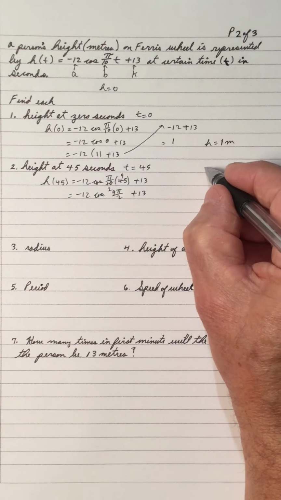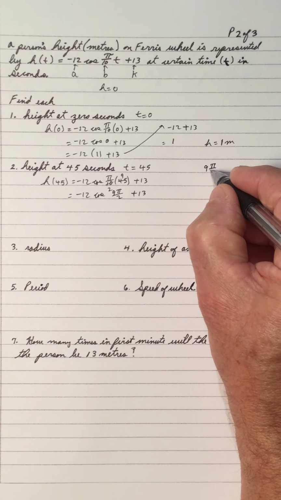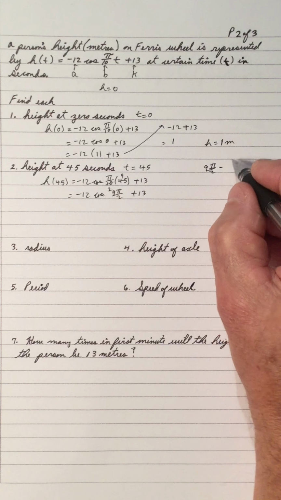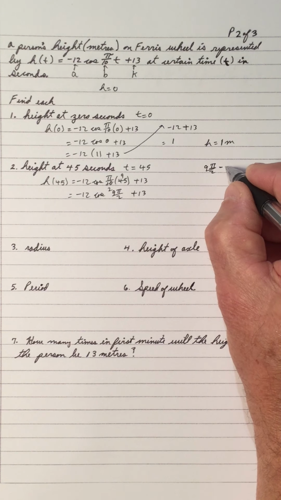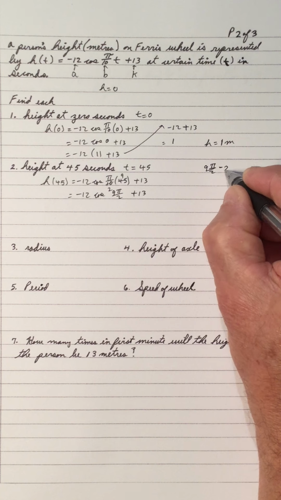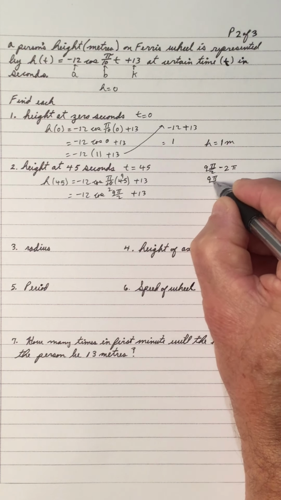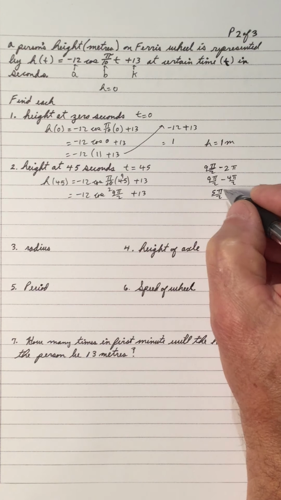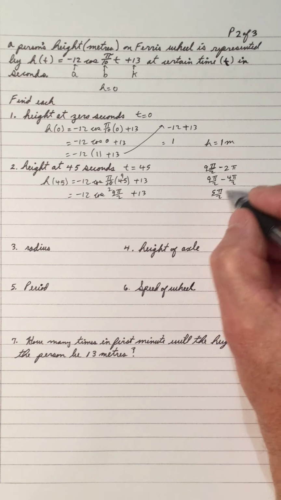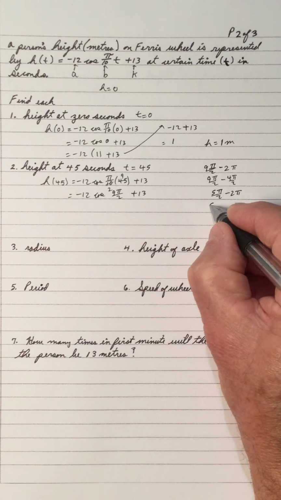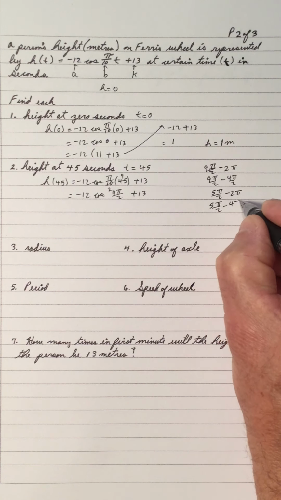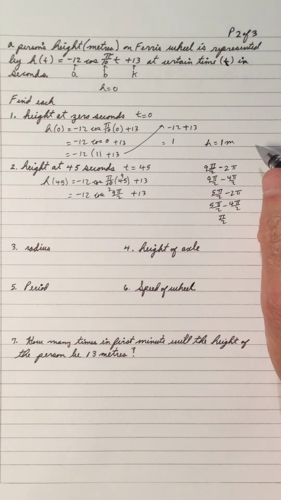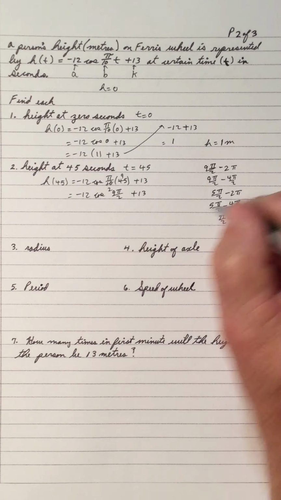So 9 pi over 2, let's look at 9 pi over 2. Notice that 2 pi is all the way around, so if I take off 2 pi, that gives me 9 pi over 2 minus 4 pi over 2. We got 5 pi over 2. Again, 5 pi over 2 is more than one revolution, so we'll take off another 2 pi. So 5 pi over 2 minus 4 pi over 2 gives us pi over 2.